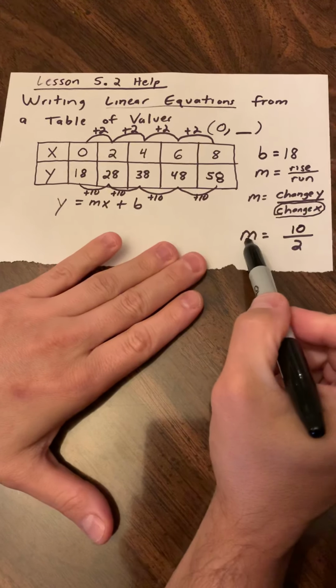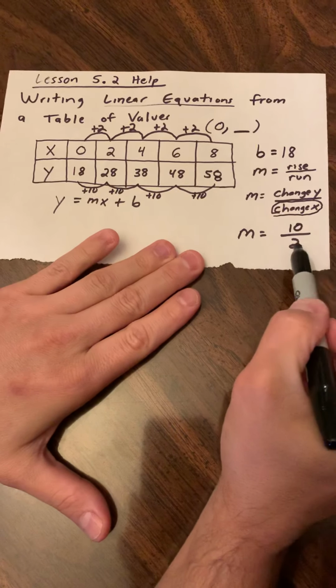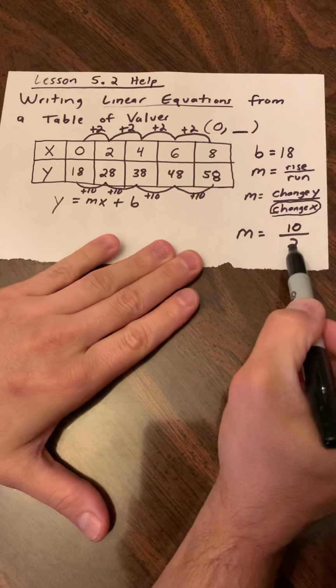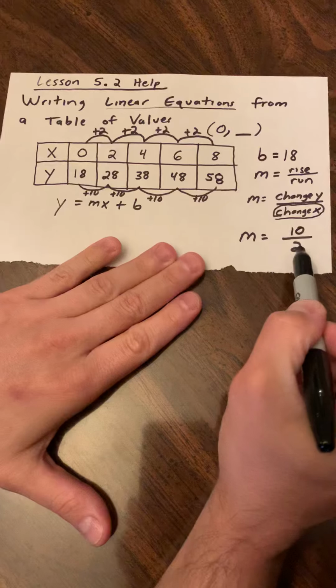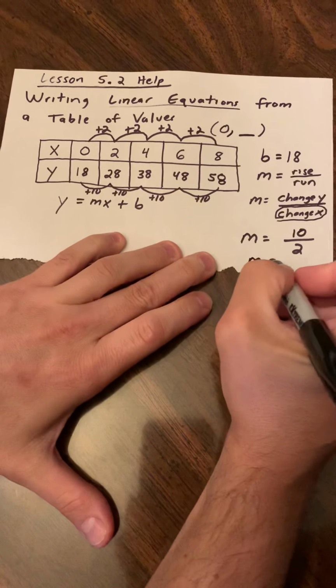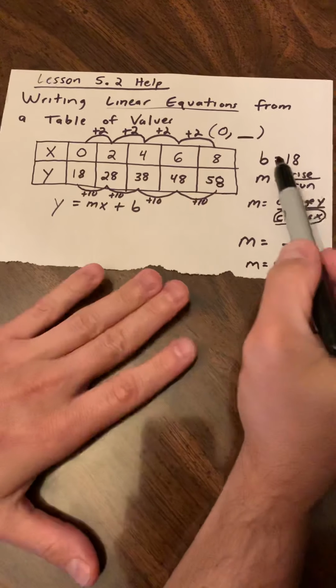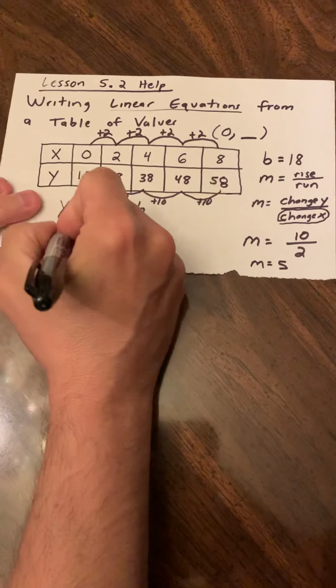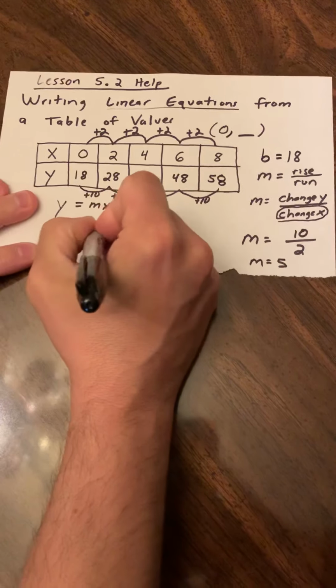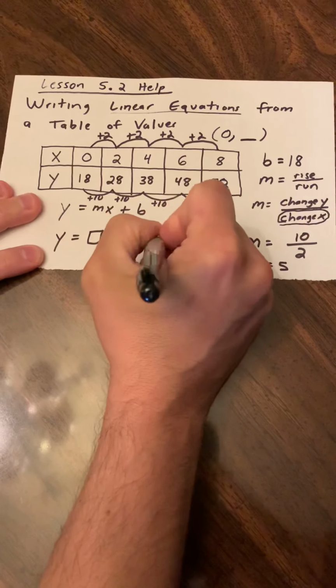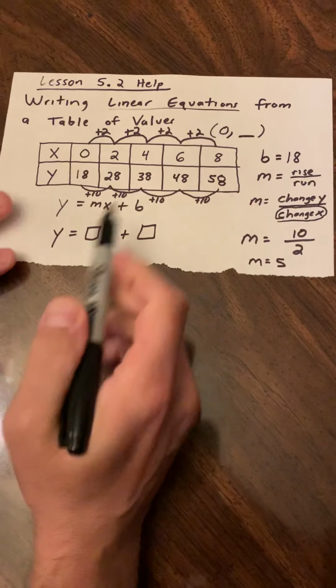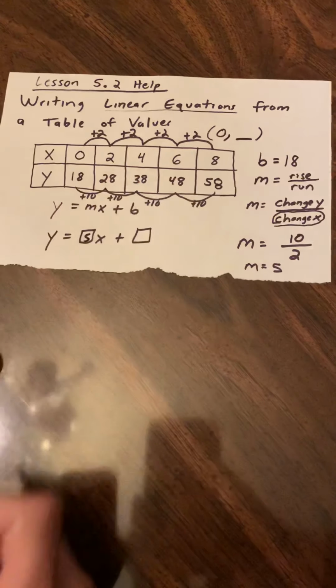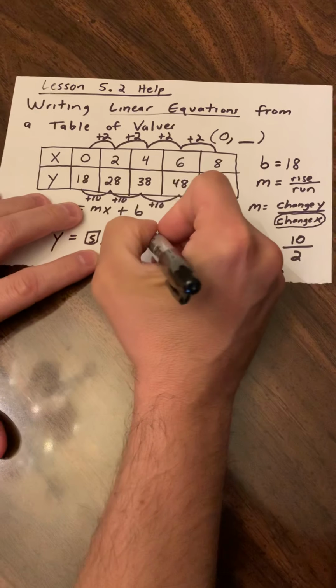Now to find our slope, we just divide our change in y by our change in x. That's our rise divided by our run. 10 divided by 2 is 5. So now we have our y-intercept is 18 and my slope is 5. We can now put the equation together. It would be y equals, my m goes here, that's my slope, it came out to be 5, and my y-intercept was 18.